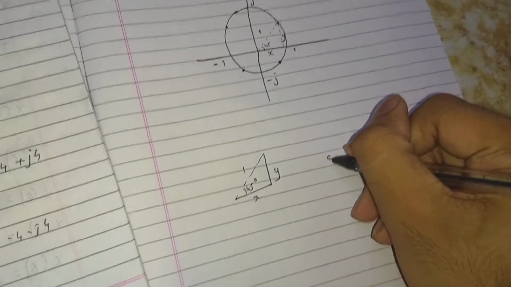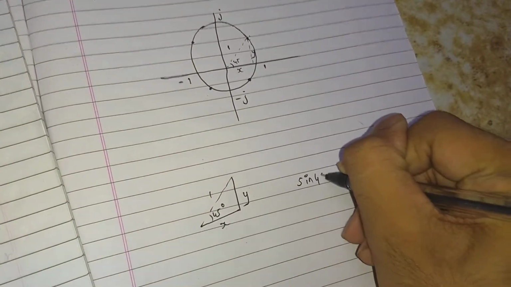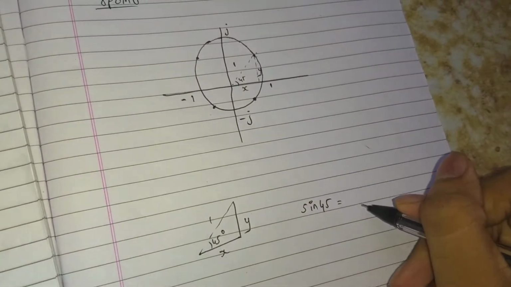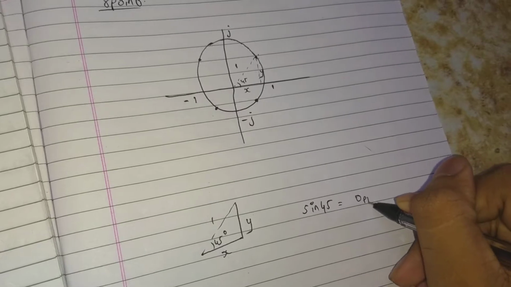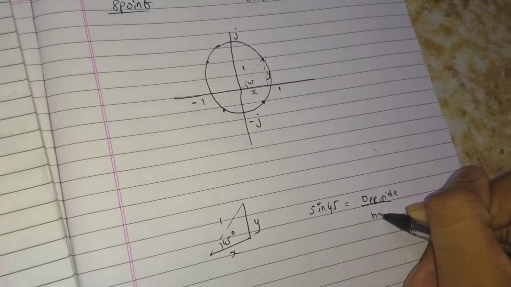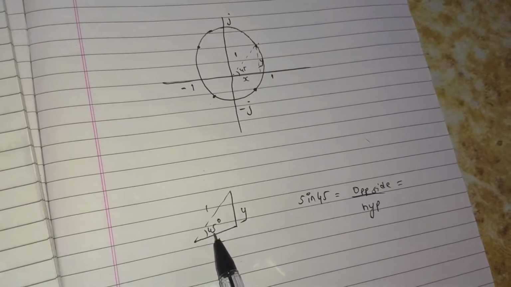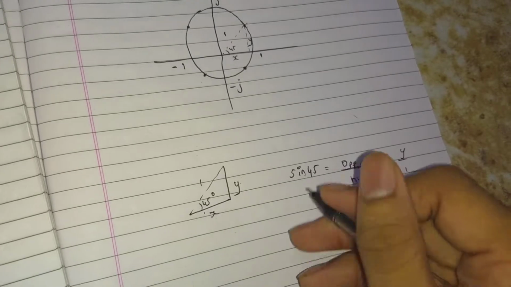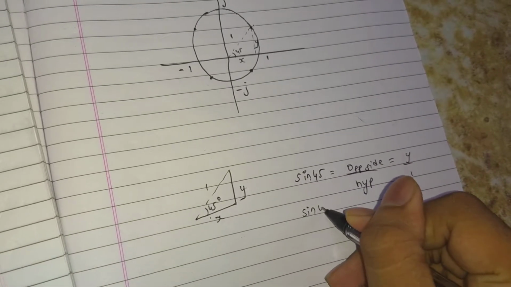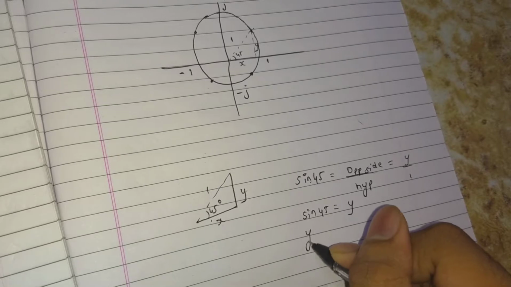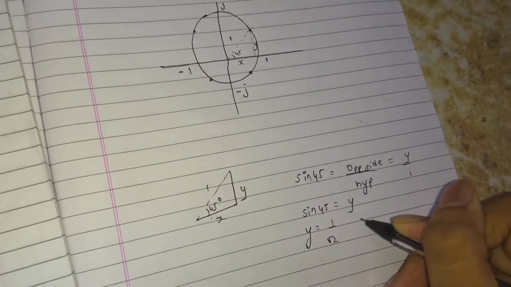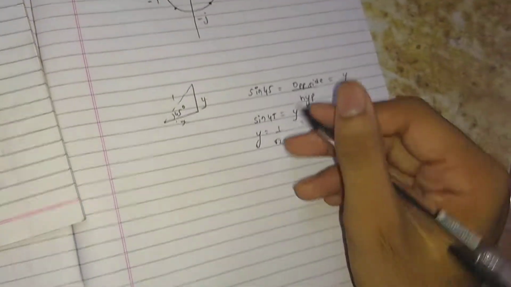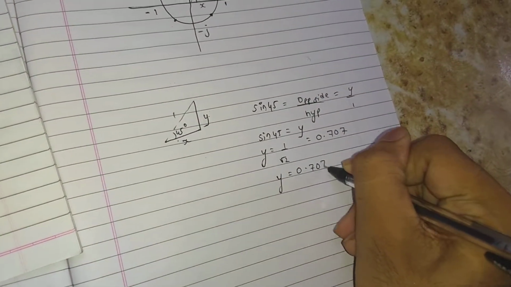Now let's solve. What is sine 45? I have to calculate sine 45. Sine is opposite side upon hypotenuse. What is my opposite side for this? y, and the hypotenuse is 1. So sine 45 is equal to y. So y is equal to 1 by root 2, which will give you 0.707. So my y value is 0.707.